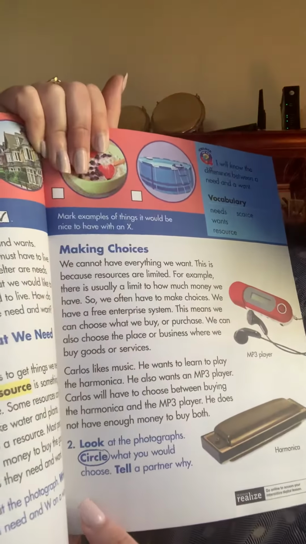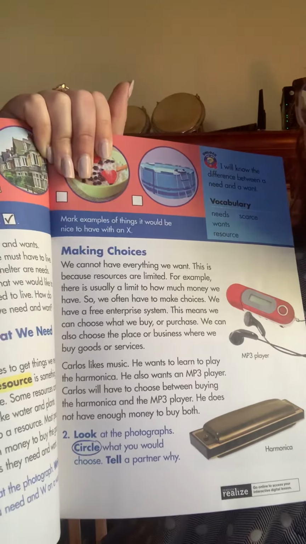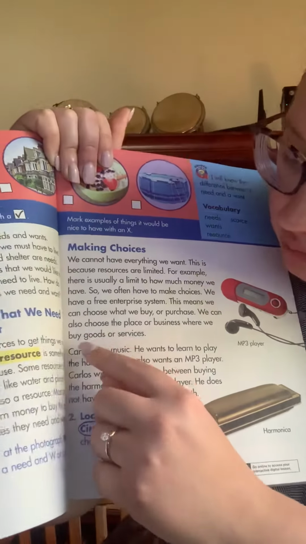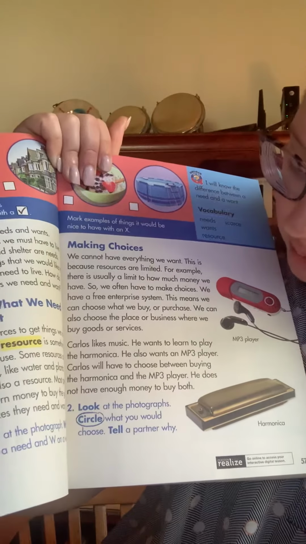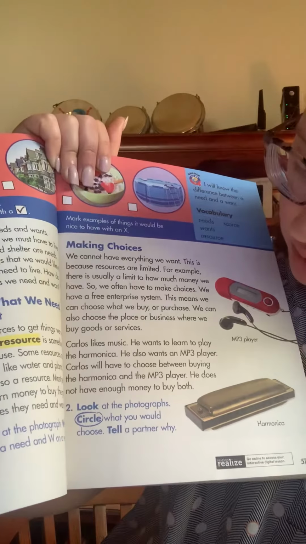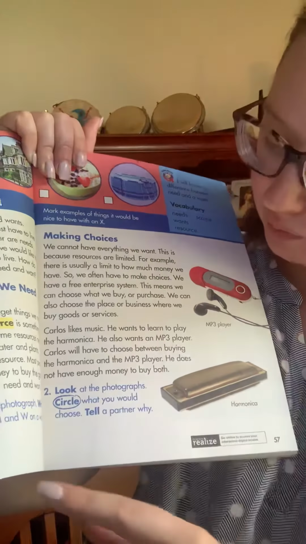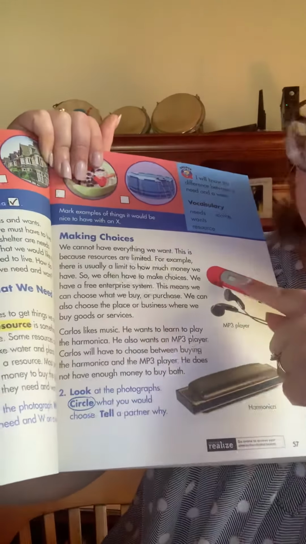So what that means is your family can choose if they want to go to Target, H-E-B, Walmart, or any other stores that you and your family like to shop at. And right here on this paragraph, Carlos likes music. He wants to learn to play the harmonica. This right here is a picture of a harmonica. He also wants an MP3 player.